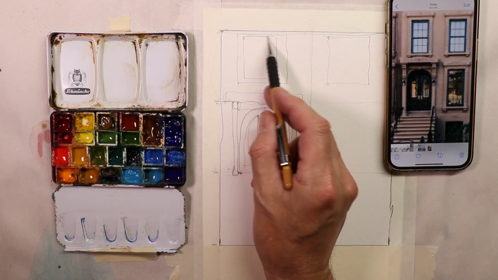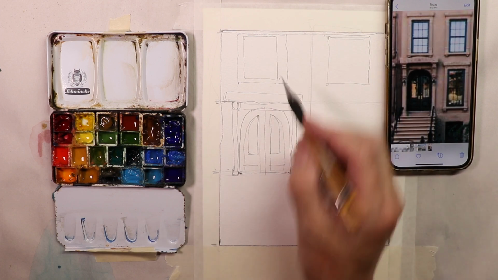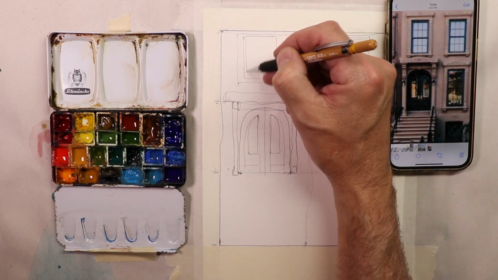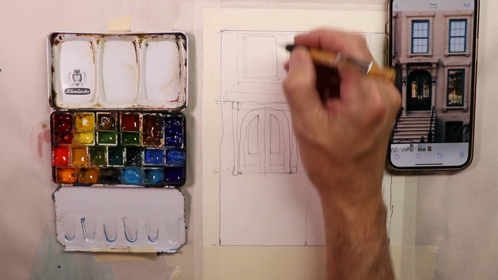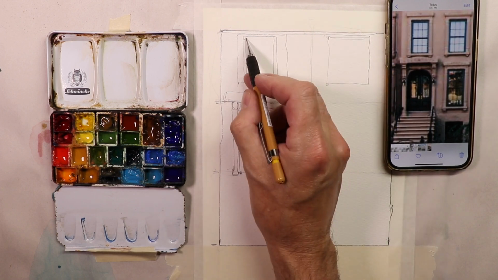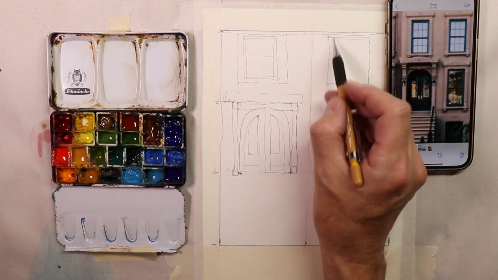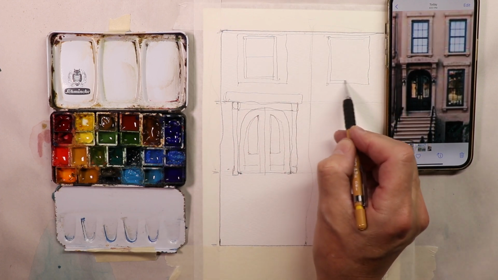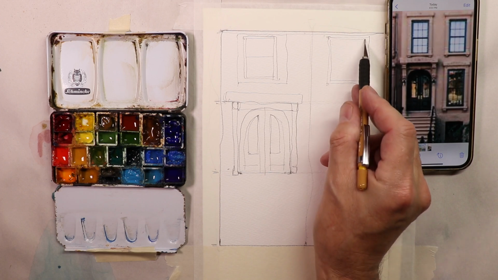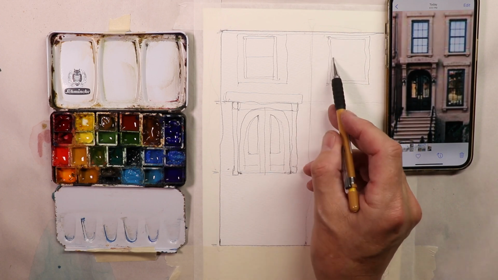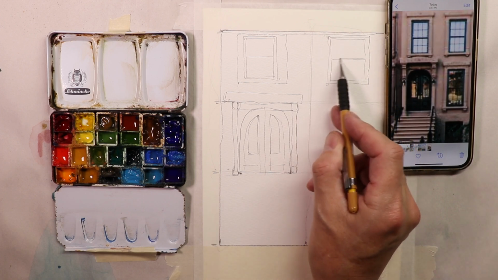Okay. Like this, and then there's windows within here, within the stone. So this is a brownstone facade, apartment building or condominiums, or they could be homes actually.